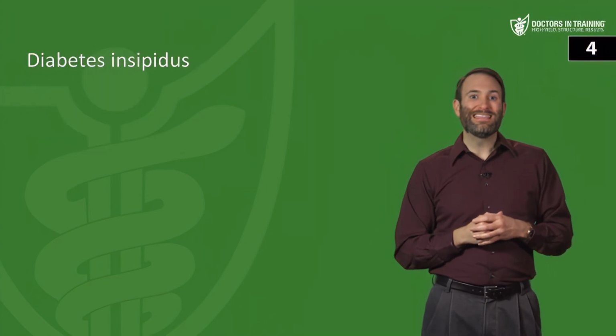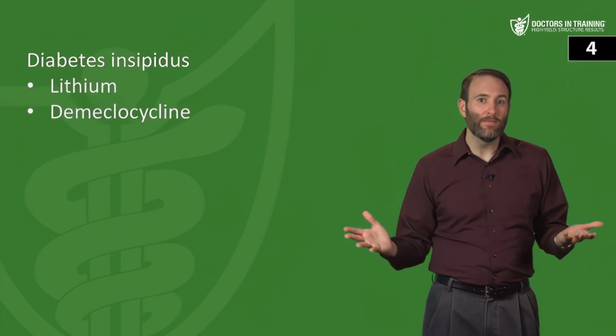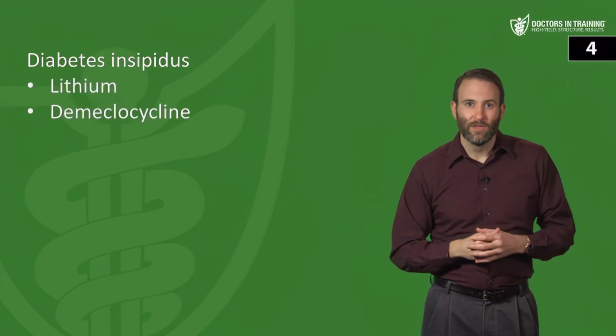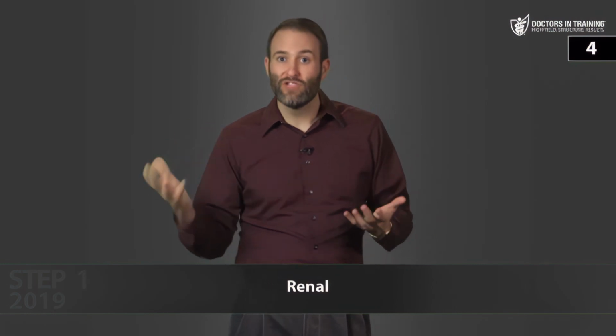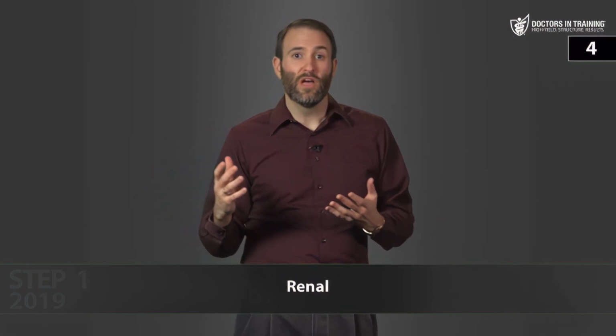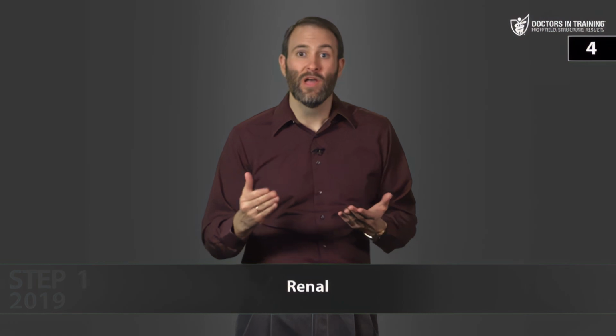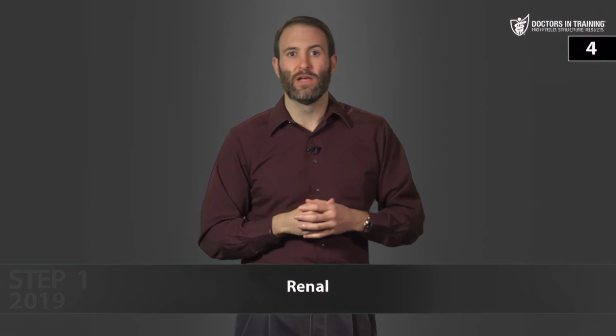Next, we have diabetes insipidus. This can be caused by lithium and demeclocycline. Now, what can we use to treat nephrogenic diabetes insipidus? Well, you can use hydrochlorothiazide. That's a very commonly used one. Amiloride is another one that you can use first line.